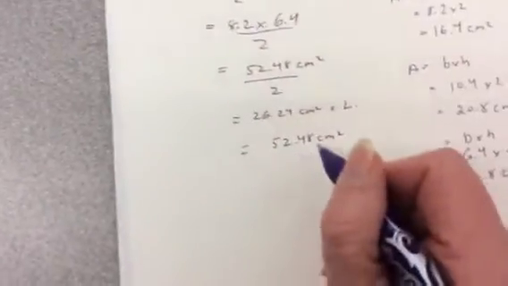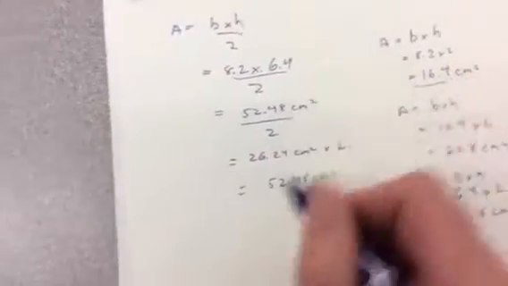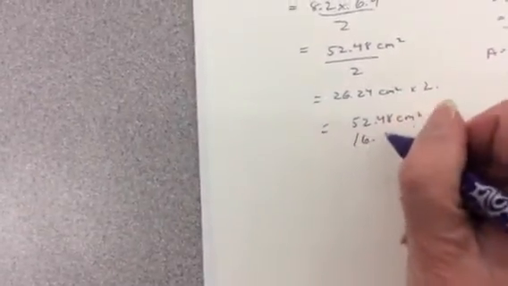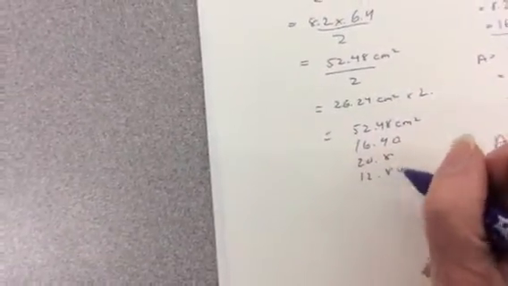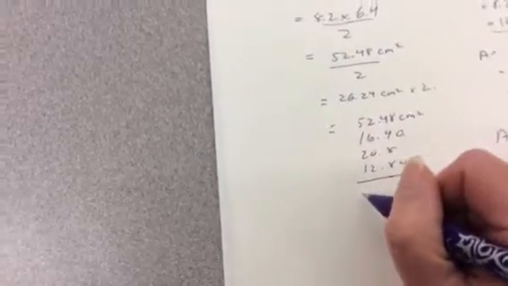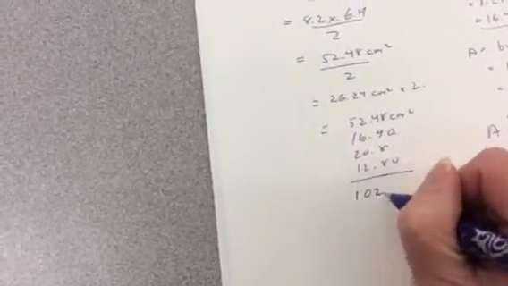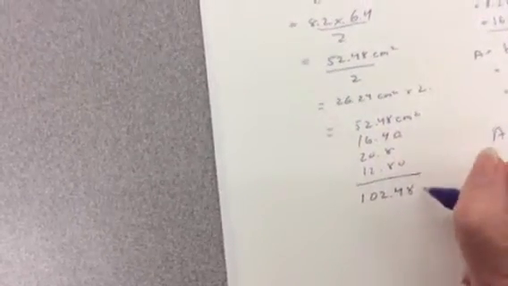So what you do is you add all that up. You take the 52.48, and you're going to add the 16.4 and the 20.8 and then the 12.8, and you're going to add all that together, and you're going to come up with 102.48 centimeters squared as the full surface area of this particular triangular prism.